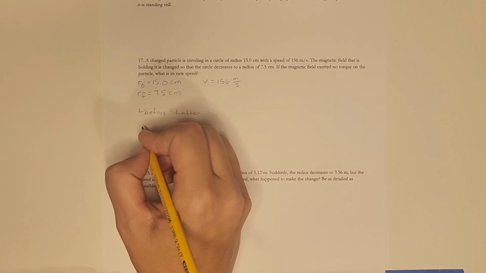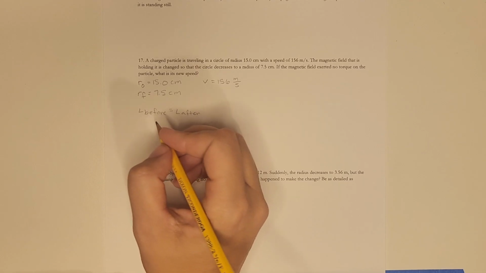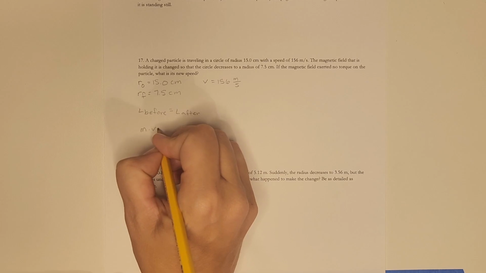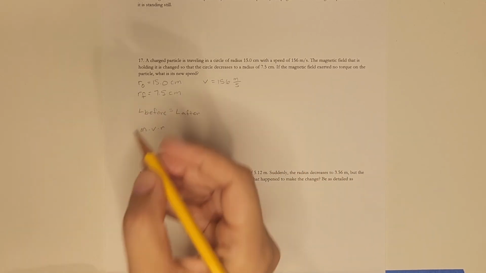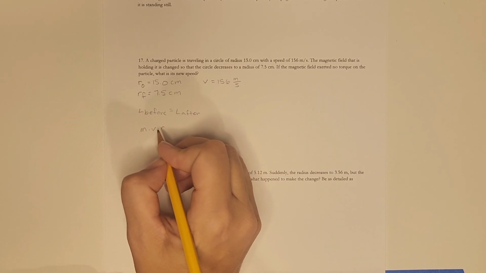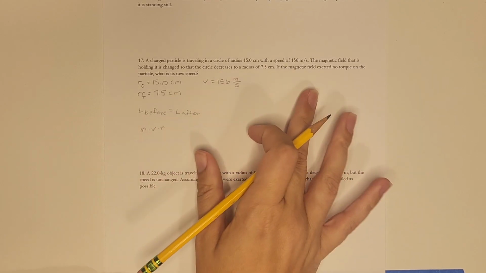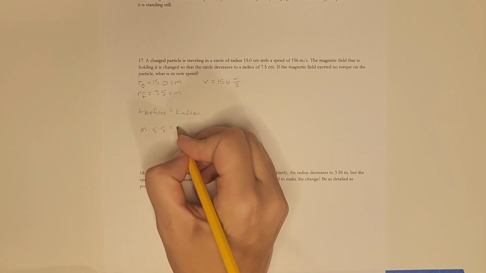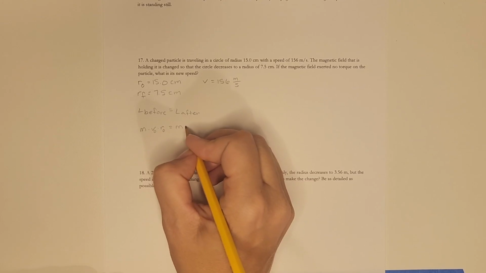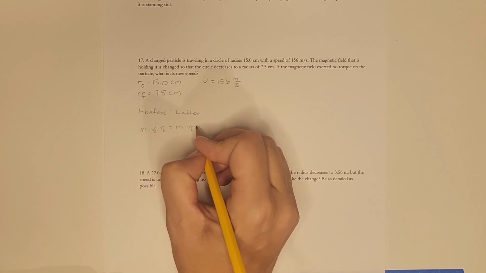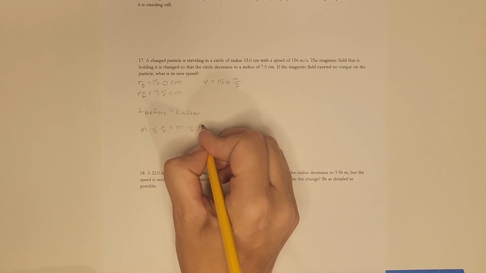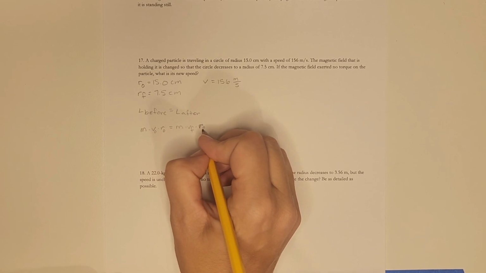So that L is defined in equation 9.7 as mass times velocity times radius. Okay, so our mass we were not given, but our initial velocity, our initial radius there, and then our after is going to be mass times our final velocity and our final radius.